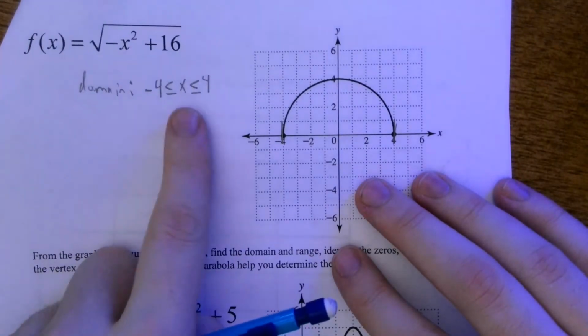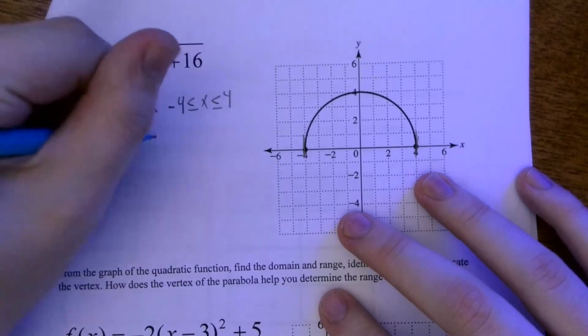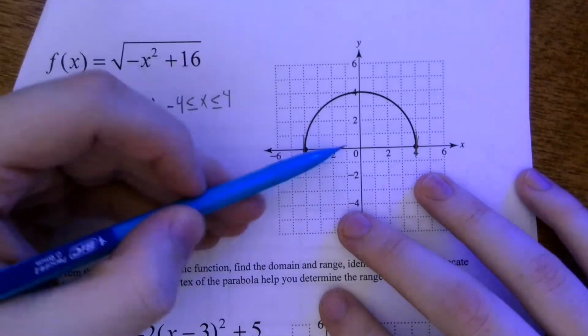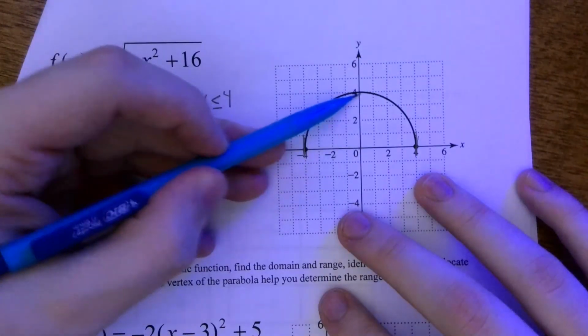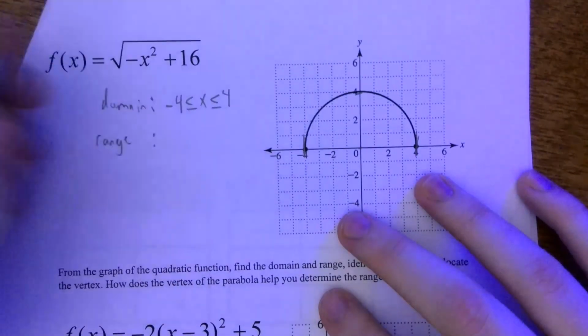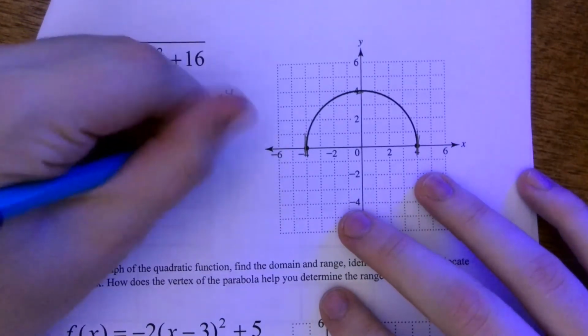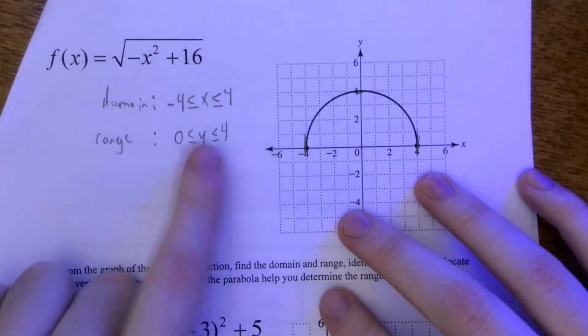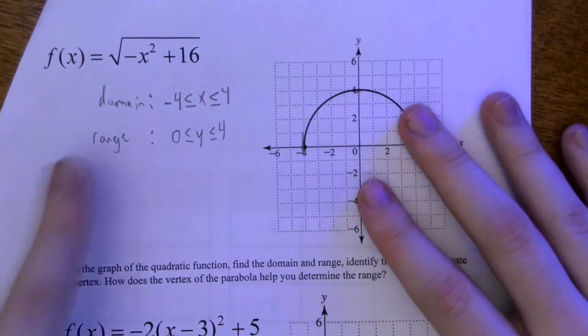Then next, I want to know my range for this function. So my range, it looks like I go from 0, and my biggest value is 4, right? So I have 0 ≤ y ≤ 4. So y is just in between 0 and 4. Those are my values, that's my range.